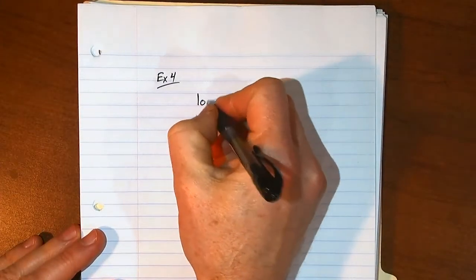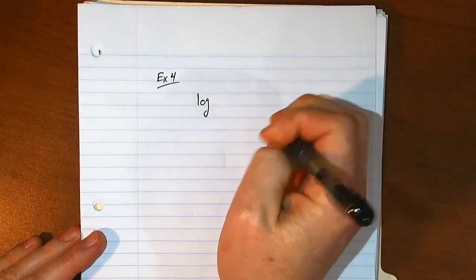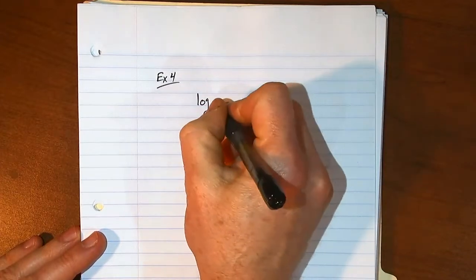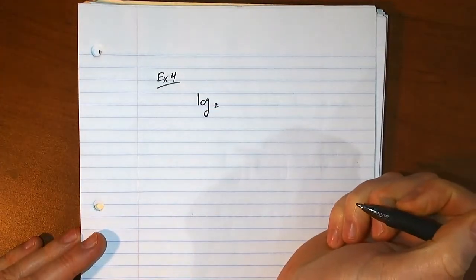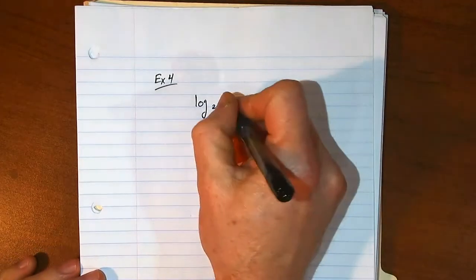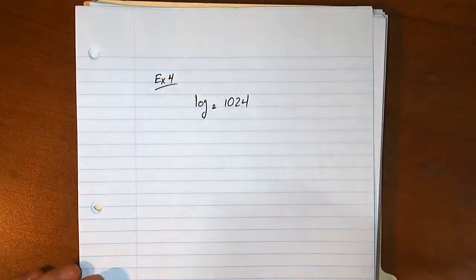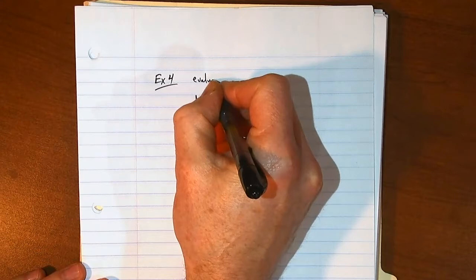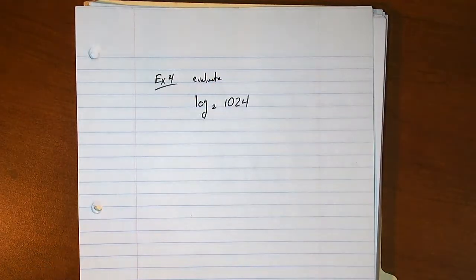So let's suppose I'm trying to find the log base 2 of, I just lost the number. I think it's 1056. Let me make sure that I remember that right. 1024, that's my number, 1024. I apologize for that, I just lost the number in my head, so I had to find it real quick. Okay, so what does this equal?